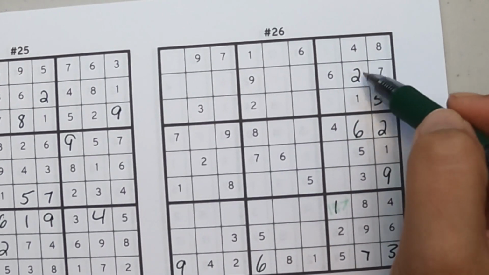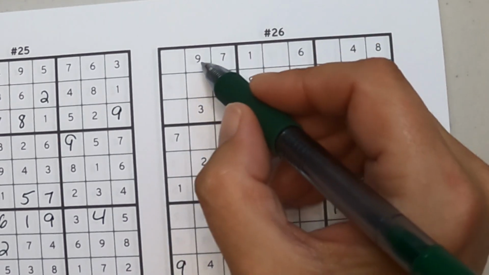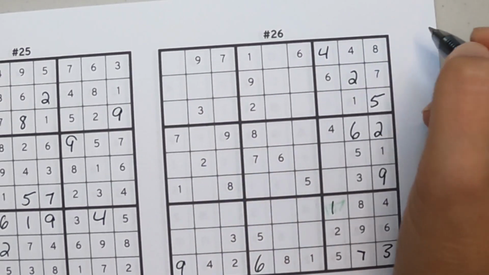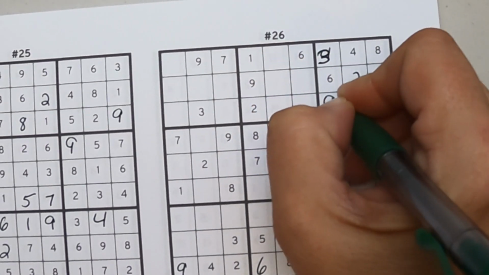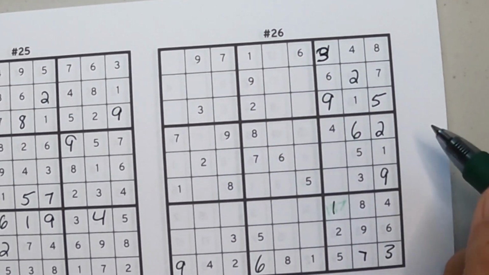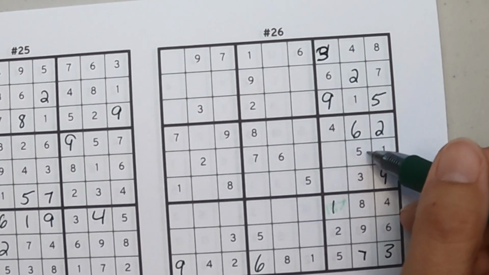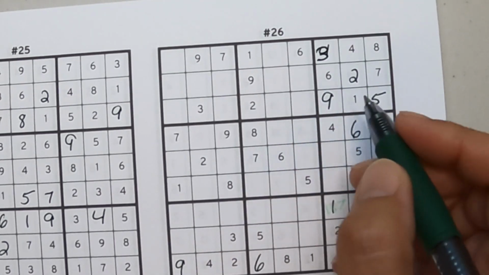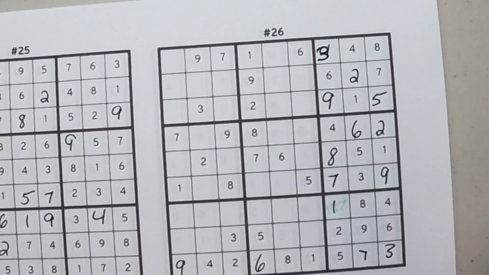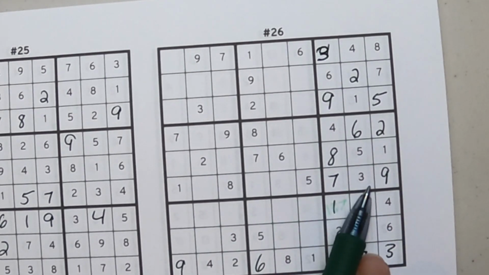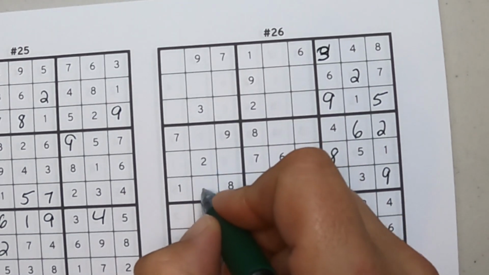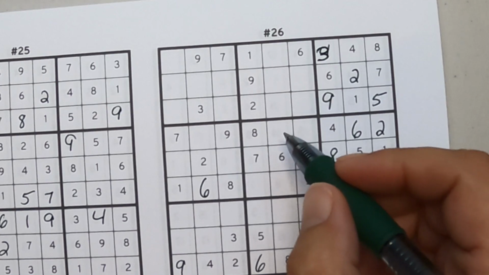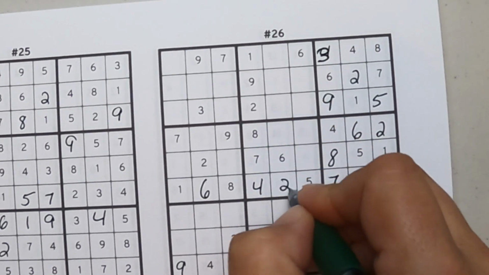For this box now, we're missing 4 and 9. We've got a 9 here, so 3, 9. For this box, we're missing 7 and 8. We've got a 7 here, so 8, 7. For this row now, we're missing 2, 4, and 6. We've got a 2 and 4 here, so this is our 6. 2 here, so 4, 2.